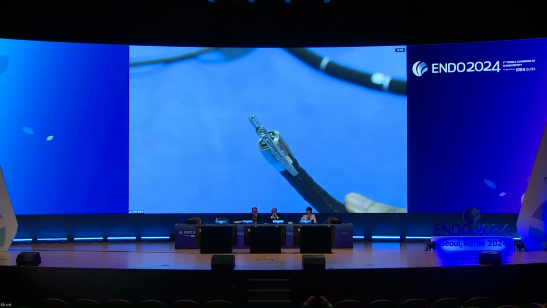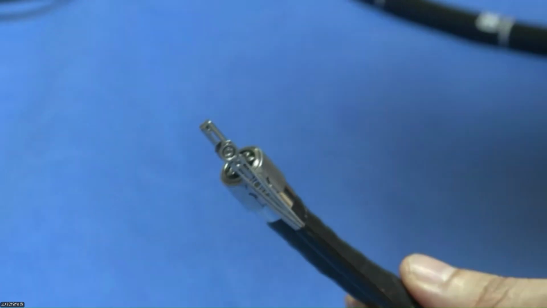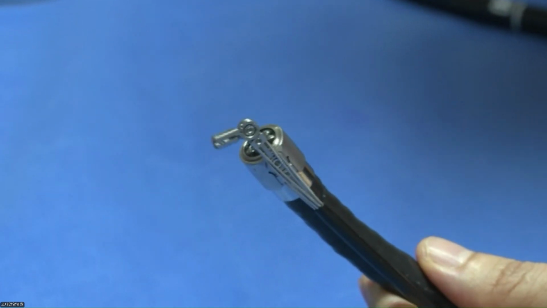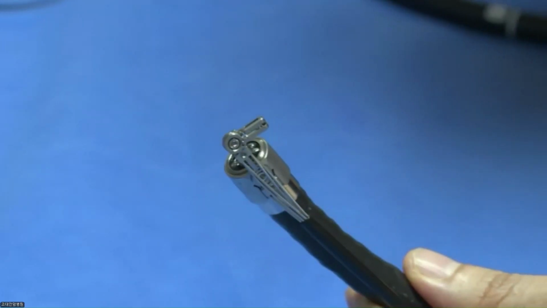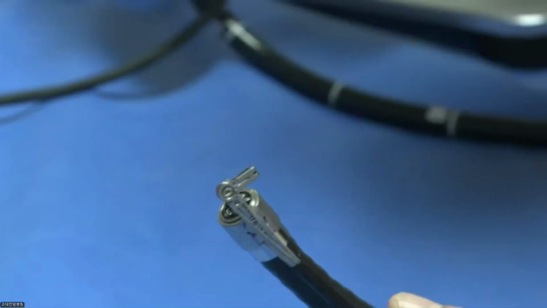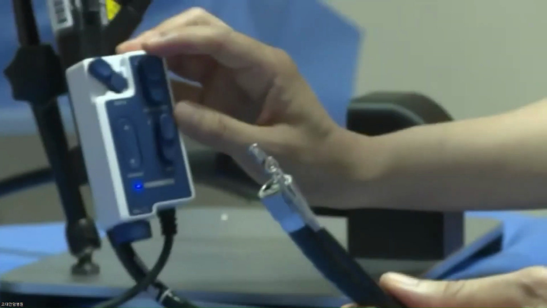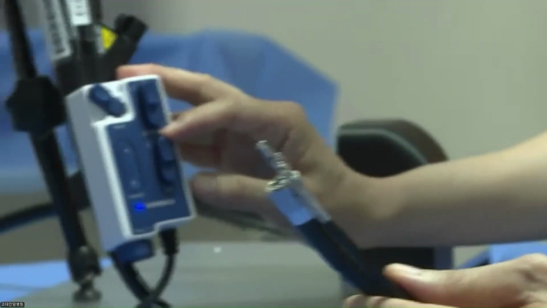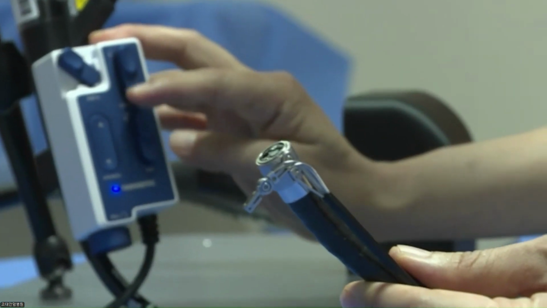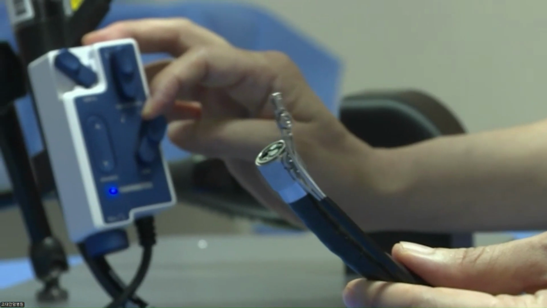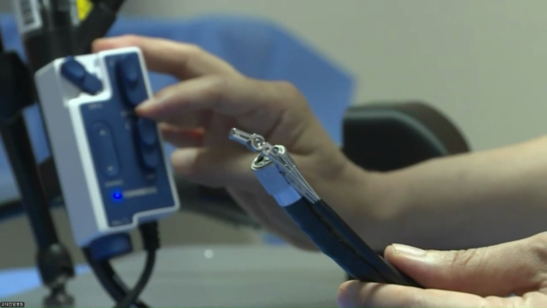Then the next lever controls the wrist. So the wrist goes this side 90 degrees, and the other side 90 degrees. A total of 180 degrees can be gained by this device. The next lever controls the arm, 90 degrees up and 90 degrees down. So you can check the normal movement.